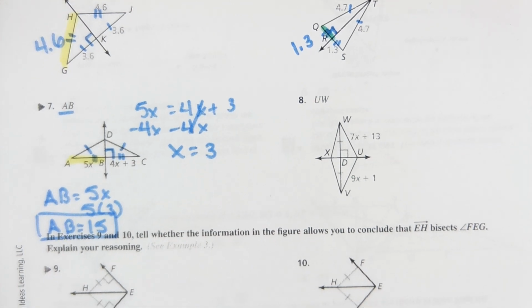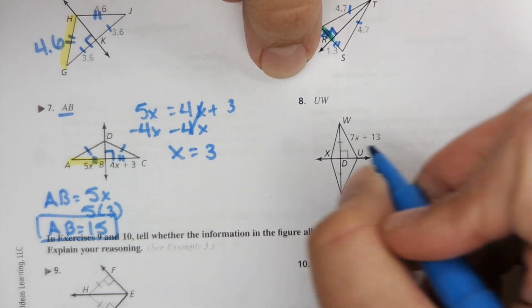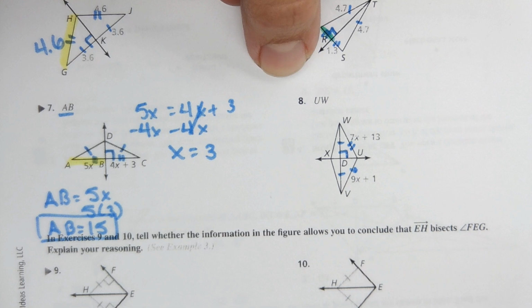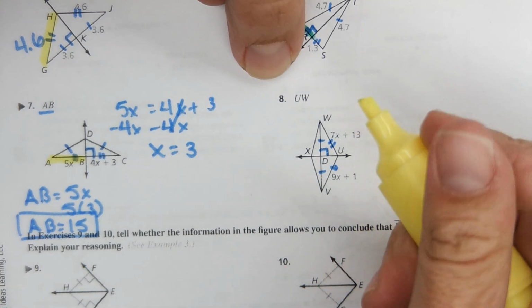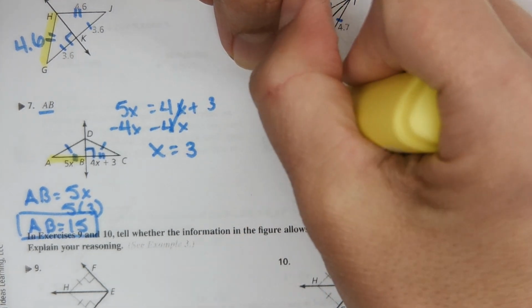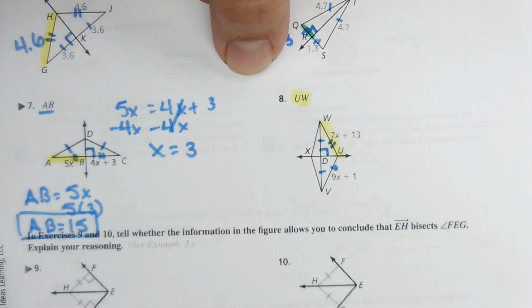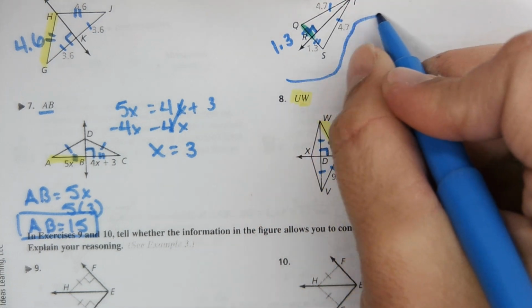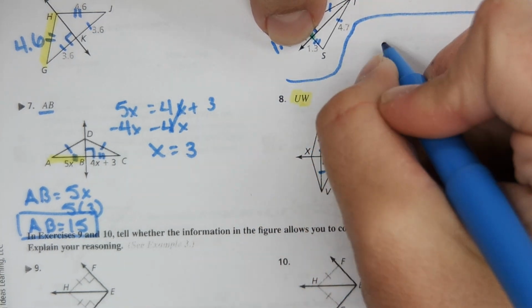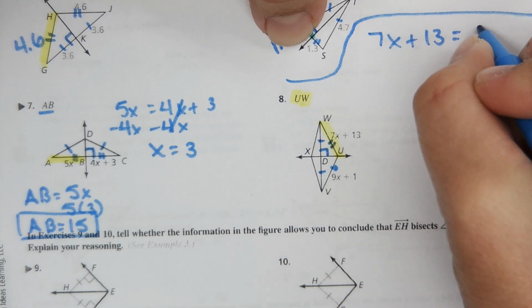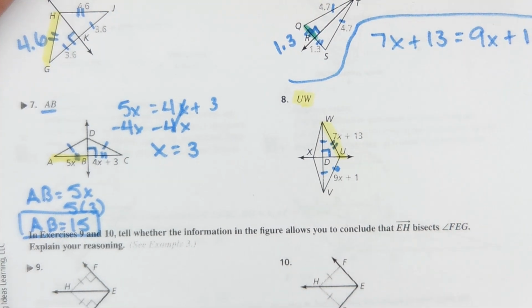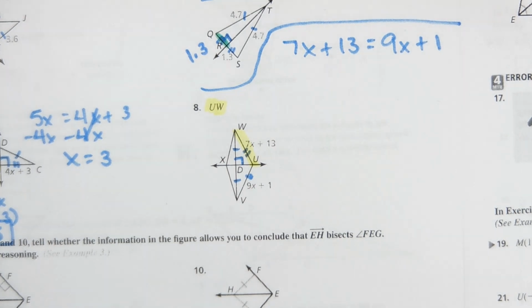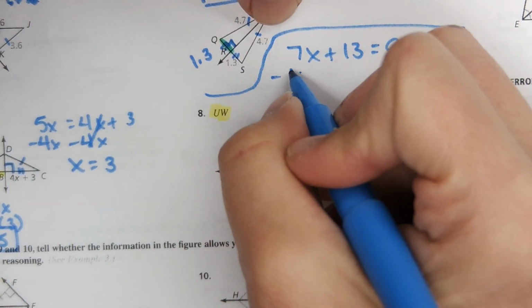Number 8, moving right along. Number 8 shows these congruent, shows perpendicular. That means that these two segments are going to be equal. It wants to know the length of UW, so that would be this segment. In order to find that length, we need to find x first. So we're going to set these two equal to solve for x. I'll leave myself a little bit more room here. So 7x plus 13 equals 9x plus 1. I'm going to put the variables on the same side.